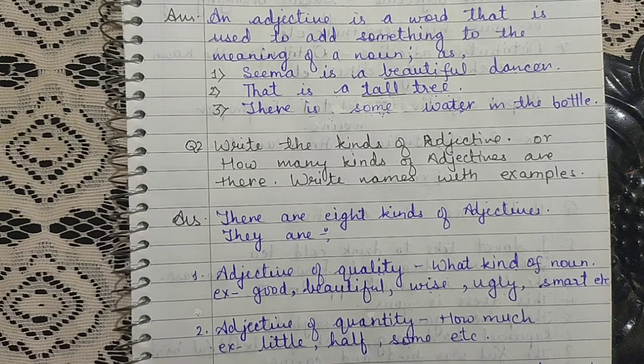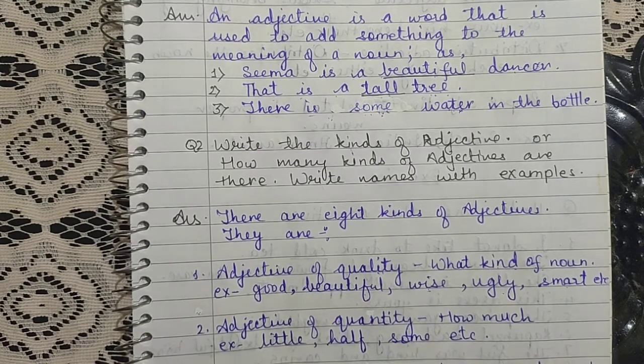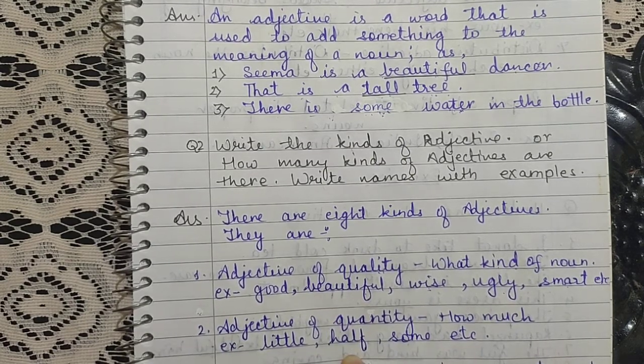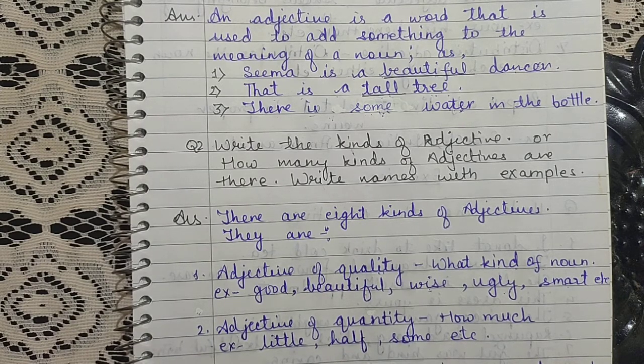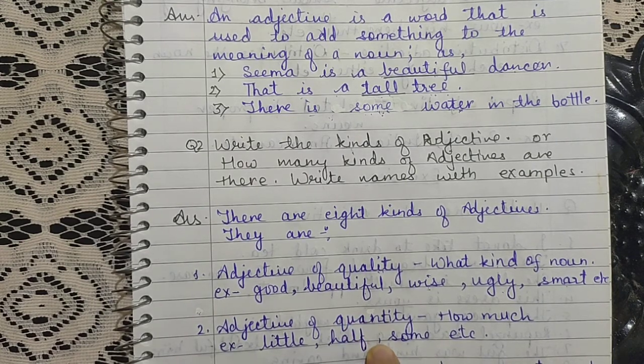We cannot count them, so for those we use adjective of quantity, like little water, half an apple, some milk in the bottle, etc.